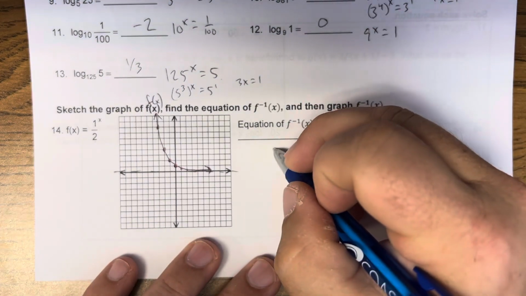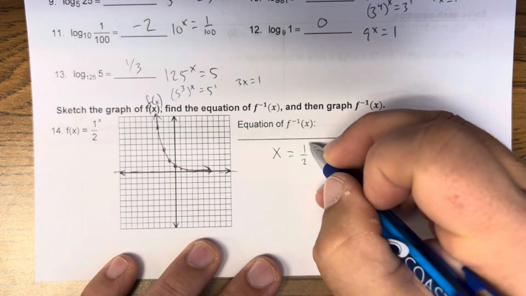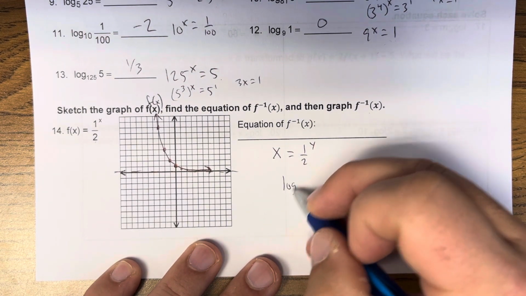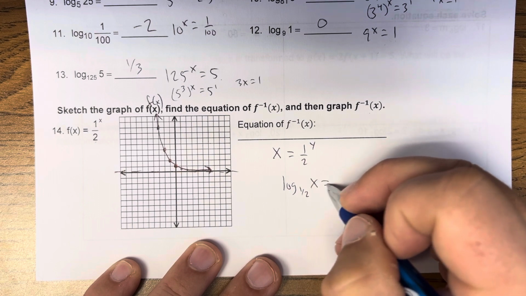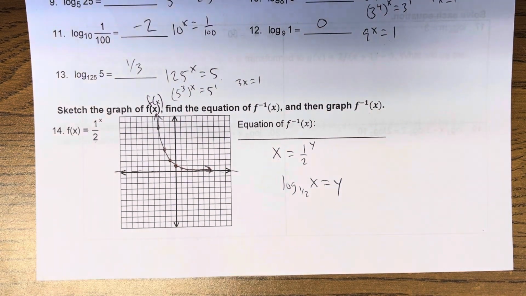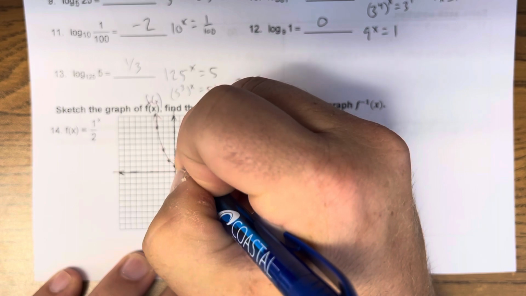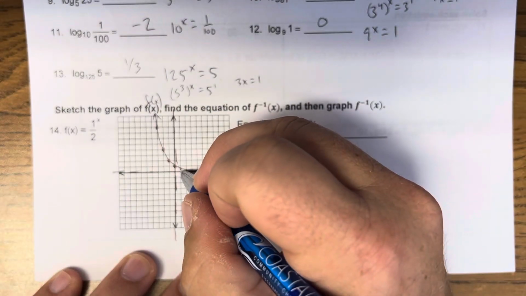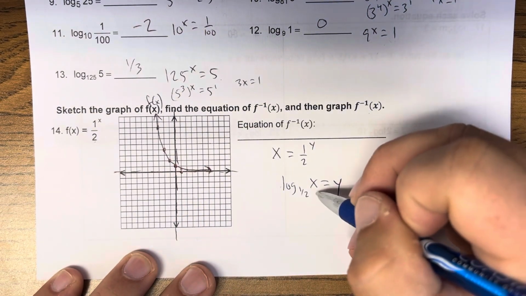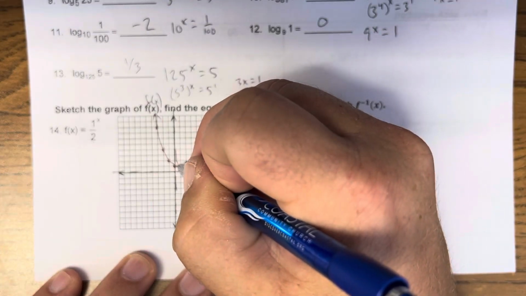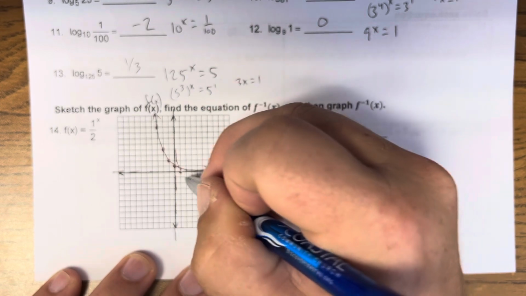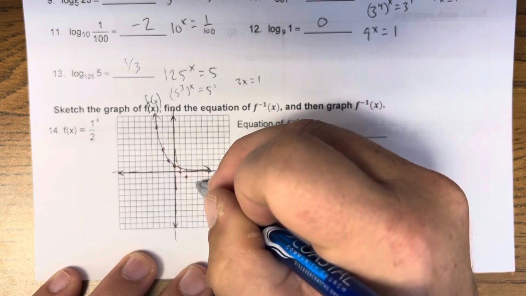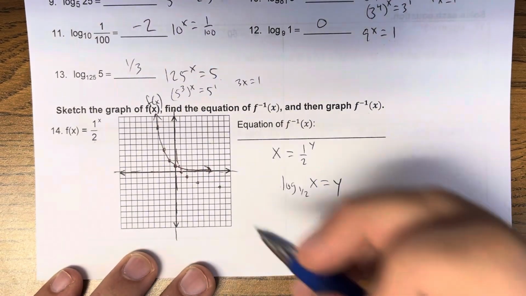All right, to find the inverse, I'll switch to x and y. X equals 1/2 to the y power. And then we'll switch it to log. So log base 1/2 of x equals y. With log, the asymptote is going to be the y-axis. The a value, the number in front of the log, is 1, so we're going to start 1 away from the asymptote. And because my base is 1/2, it's going to get halfway closer to the asymptote as I go up, and it's going to double as I go down. So 2 away, then 4 away, and then 8 away from the asymptote.